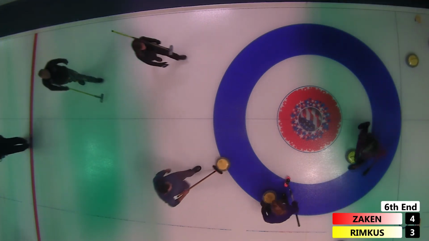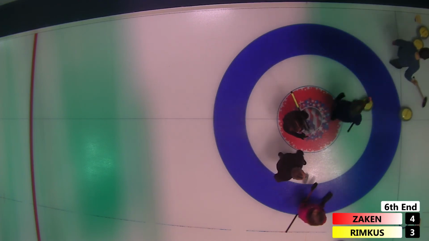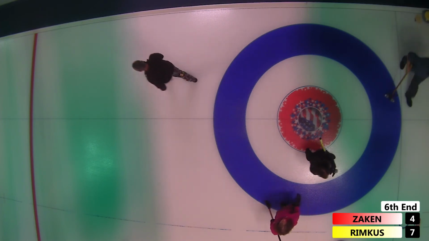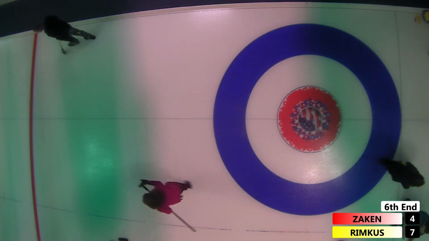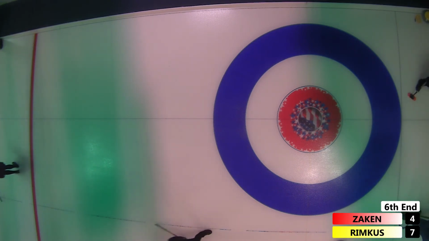And he goes up 3 with 2 ins to go. So let's go here, and yellow's score is now 7. Oh, and I need to go change that now to the 7th in. So Zaken in a bit of a pickle.